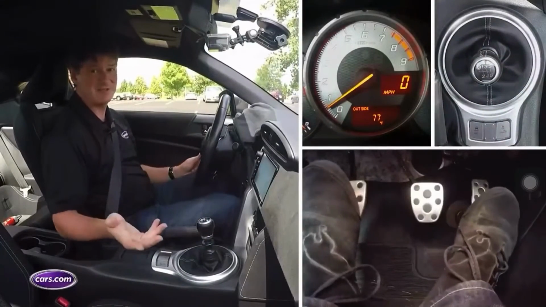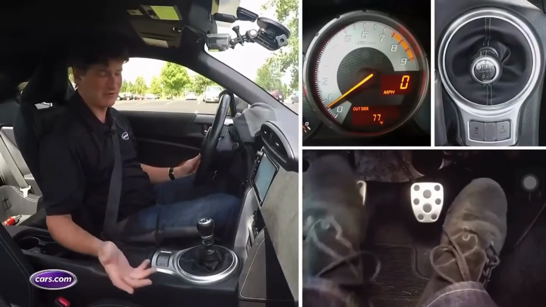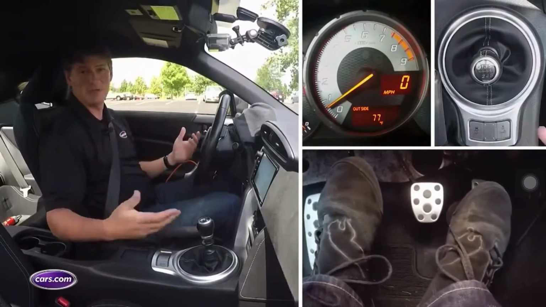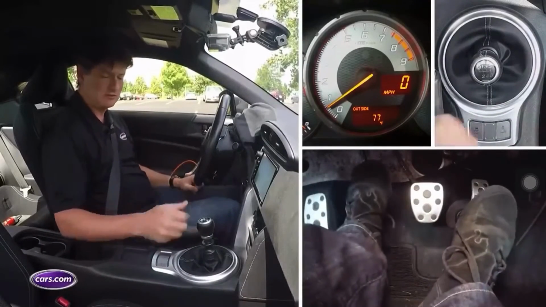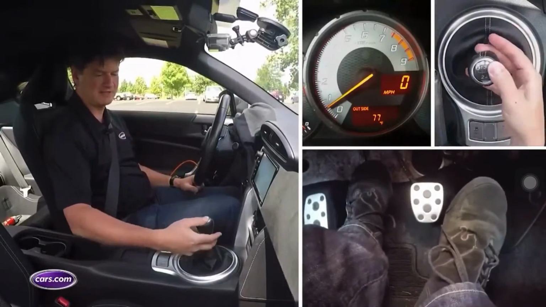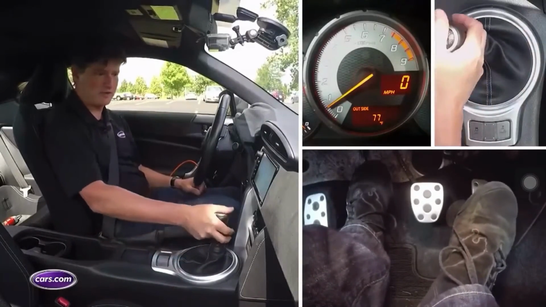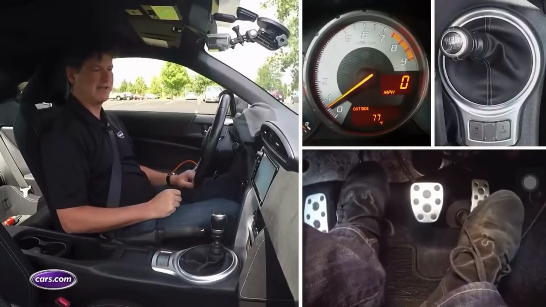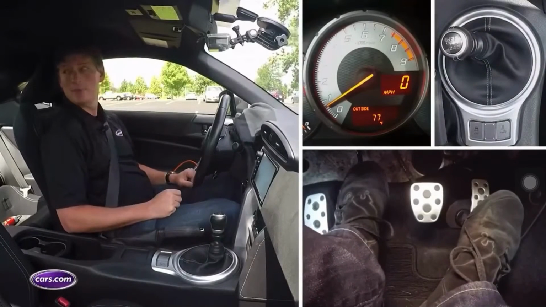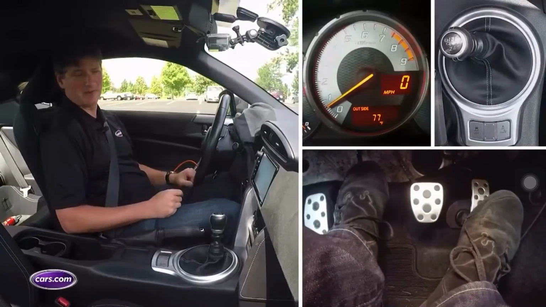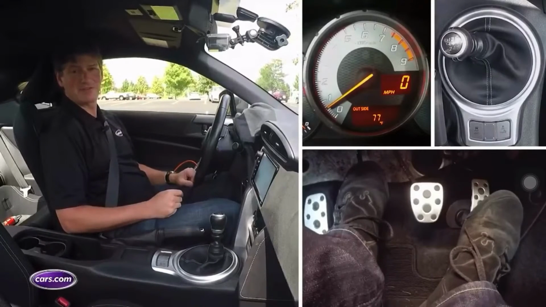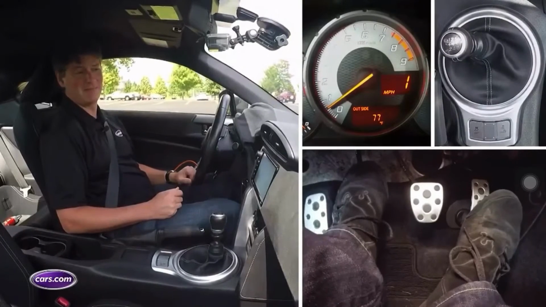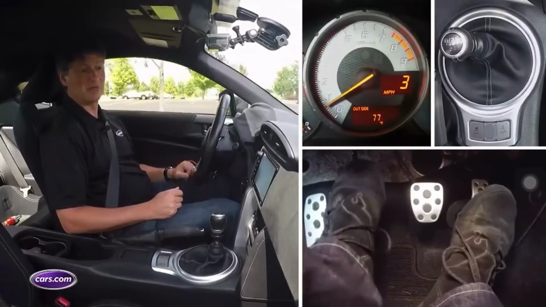Now it's actually the same situation for going in reverse, aside from the gear being different. Clutch in, I'm lifting the collar as necessary for this, putting it in reverse, and slowly letting that pedal out. Now, I am looking behind me and I have a backup camera, so I don't want it to look like I'm just blindly backing up. There we go. And we're moving.